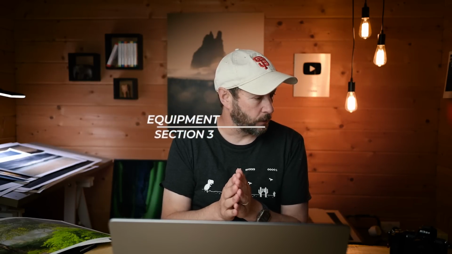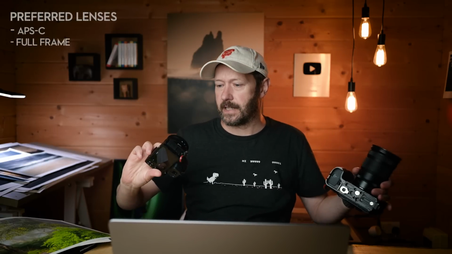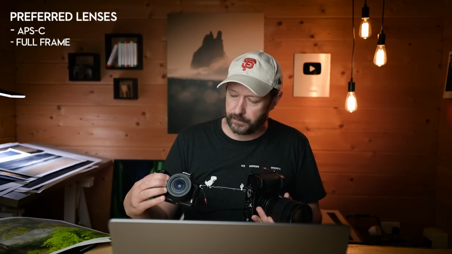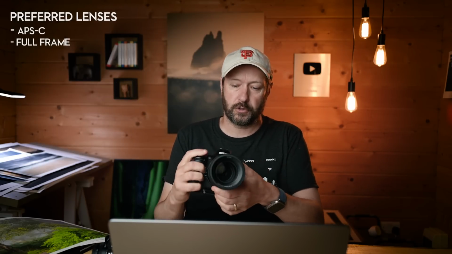Okay, on to the next thing, and that's equipment. So what equipment do you need? Well, you can have anything. You can have an APS-C camera like this Z50 here. This has a kit lens on, like a 15 to 50, which is equivalent to a 24 to 70 lens, or my Z8 with my 24 to 120.